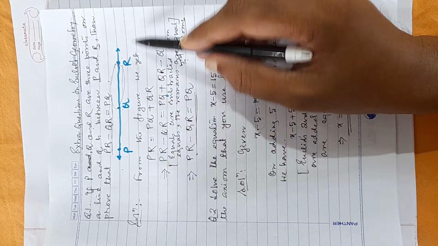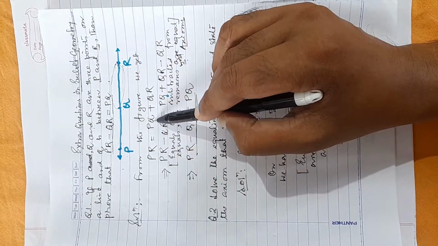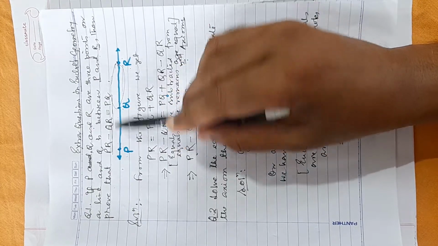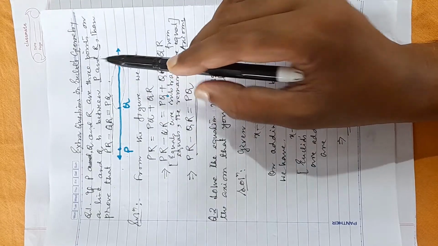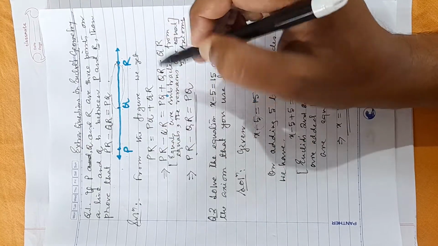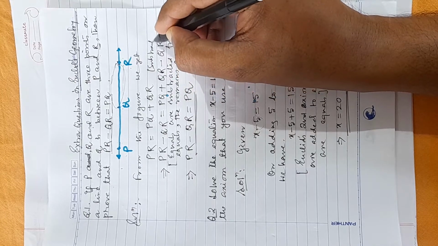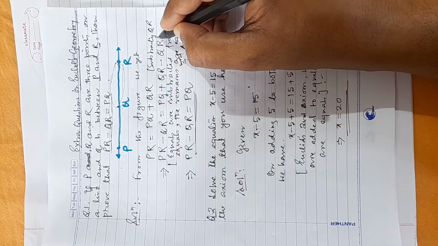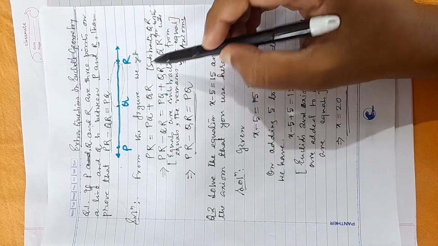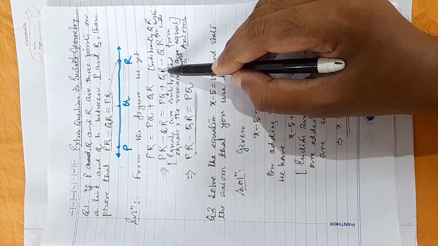Okay. From this diagram, what do we get? From the diagram, it is clear that PR is equal to PQ plus QR. We can write PR is equal to PQ plus QR. Now, if we subtract QR from both sides, what will we get? PR minus QR is equal to PQ plus QR minus QR.